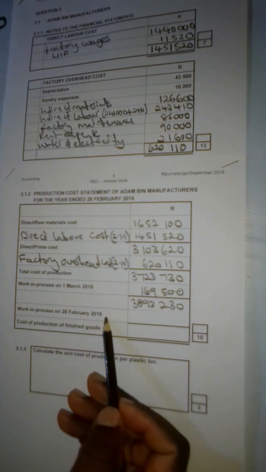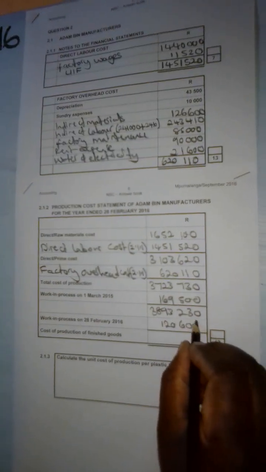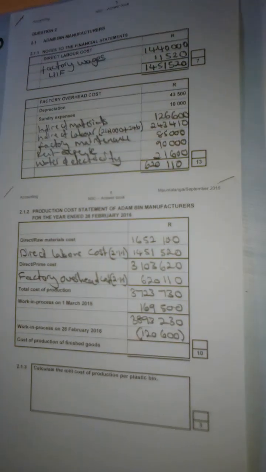Then we record the work in process at the end, which is also given. The work in process at the end is 120,600. We are supposed to subtract it, so we indicate that by putting brackets.